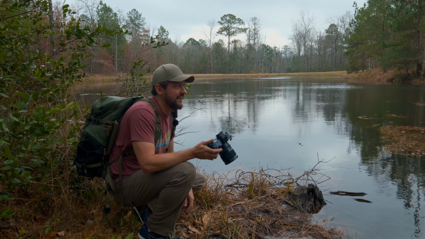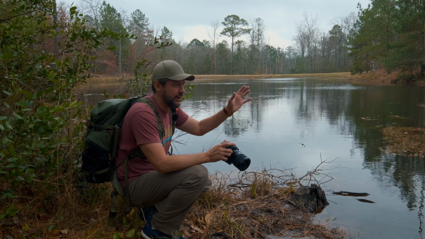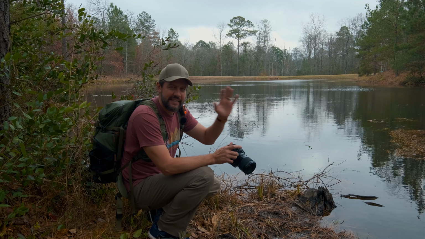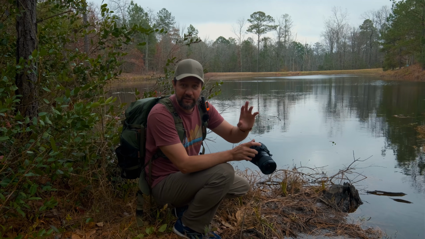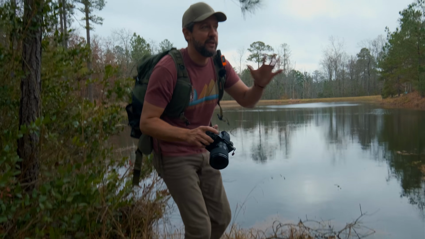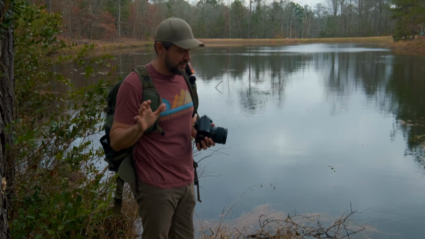I always see these people, I guess this is the third quick tip. People spend thousands and thousands of dollars on all these lenses, the holy trinity of lenses, if you will: wide angle lenses, mid-range zooms, telephotos, super telephotos. These lenses are crazy expensive too.